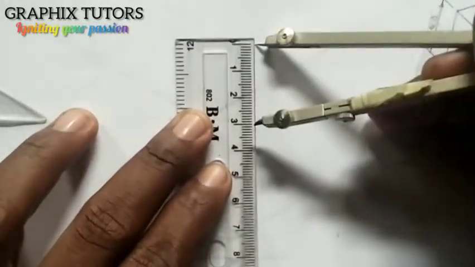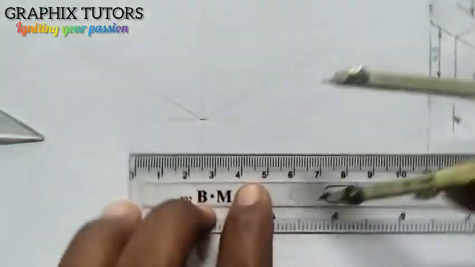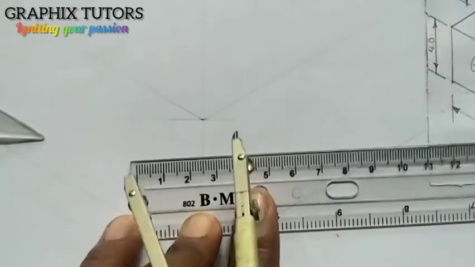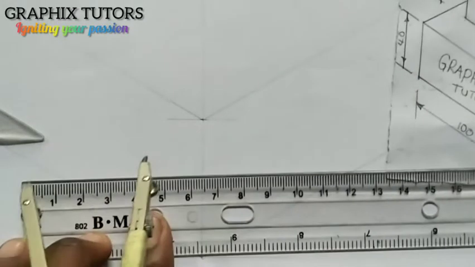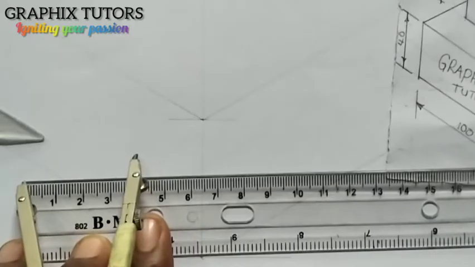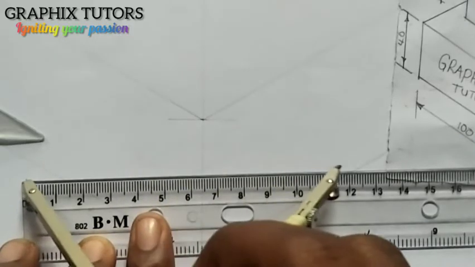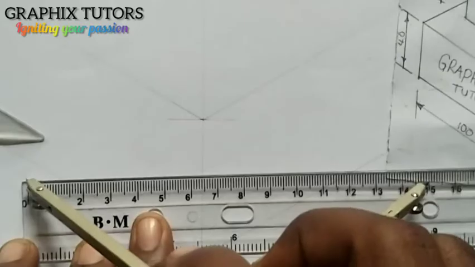So if I take my meter rule, I'll take my compass, I'll measure 150 from this point here, and place it like this. From this point here, from 1 to here is 150.